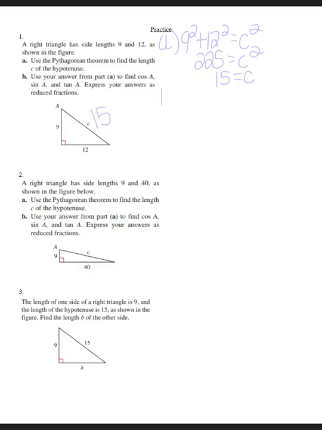Okay, part B. Use your answers from part A to find cosine A, sine A, and tan A. Express your answers in reduced fractions. So again, don't forget that we're starting off with angle A. So always mark up the angle. So angle A, that's going to be my opposite. There's my right angle, there's my hypotenuse. Here is my adjacent.